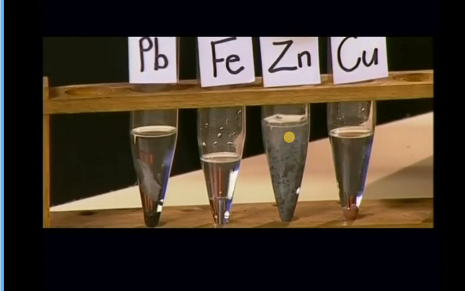Zinc is used to cover the iron so that it then gets to rust instead of the iron that is below it. That is basically a sacrifice. It's called galvanized iron, where you put zinc on top of it and zinc becomes the sacrificial element. So these are metals reacting with acids.